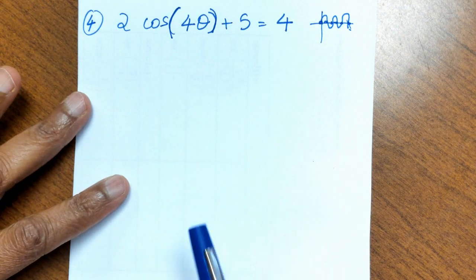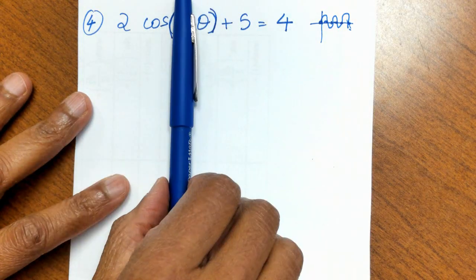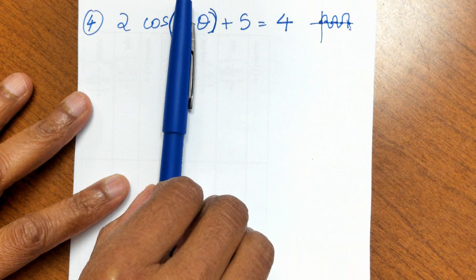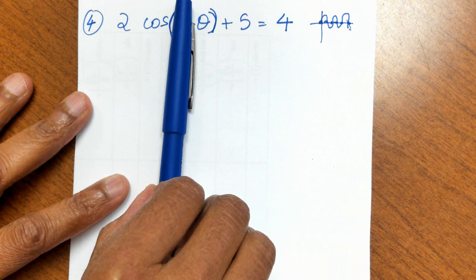Okay, let's step back. Assume there's no 4 theta here. Assume this is just theta. How would you solve an equation like this? What would your first step be? What is the first thing you'd look to do?